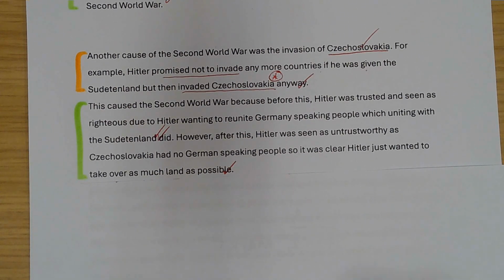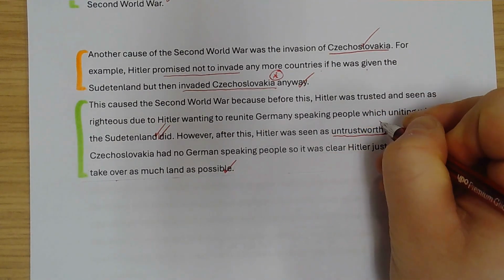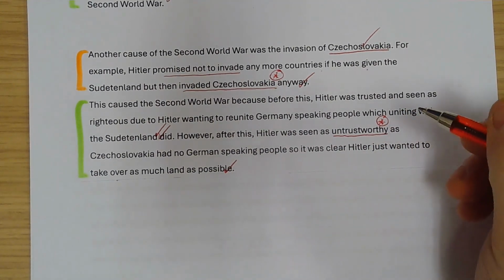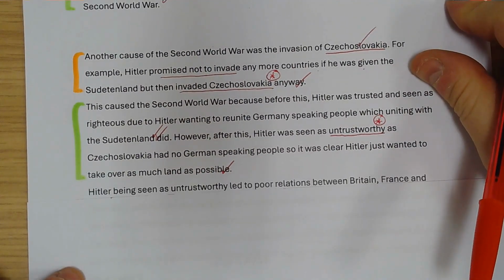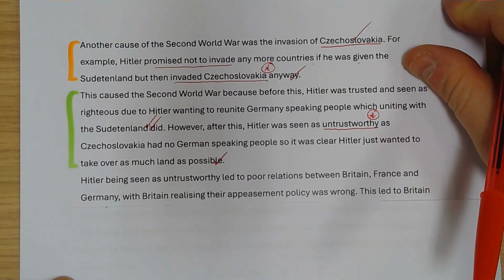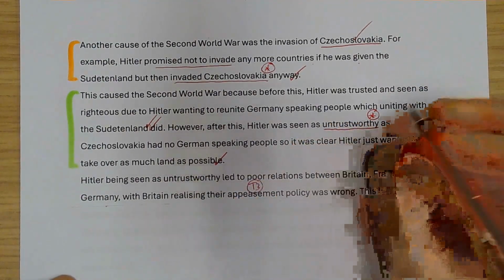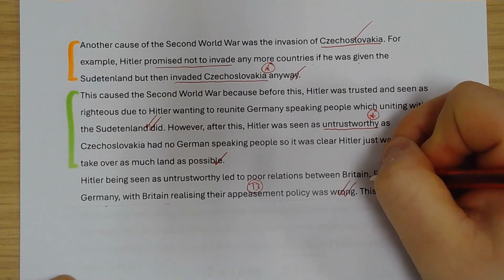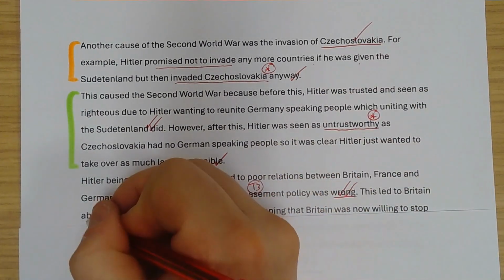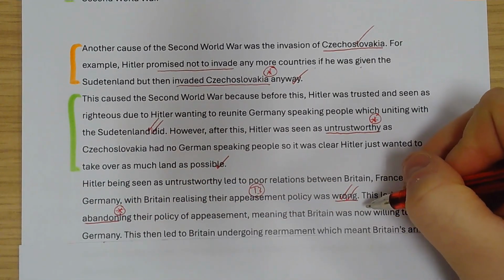However, now we need to link it directly to the Second World War, and it's the fact that Hitler is untrustworthy. So if he's untrustworthy, how then does that lead to the Second World War? So what if he's untrustworthy? Well, it led to poor relations, so poor friendship between Britain, France and Germany, with Britain realising their appeasement policy was wrong. So what if it was wrong? Well, this led to Britain abandoning their policy of appeasement. So what if they've abandoned it? Well, it's meant that Britain was now willing to stop Germany.